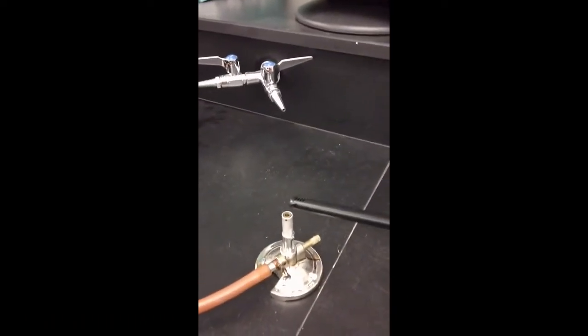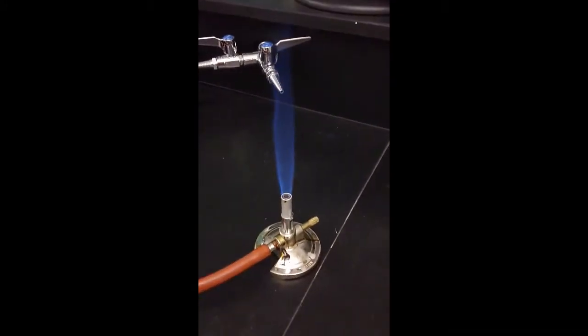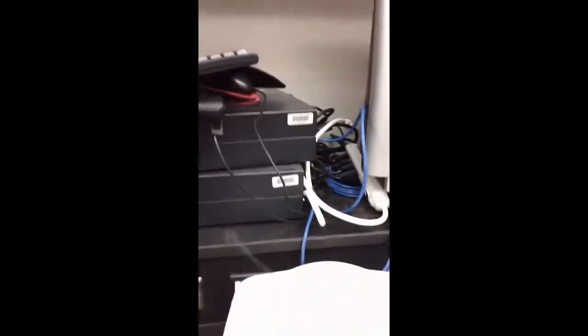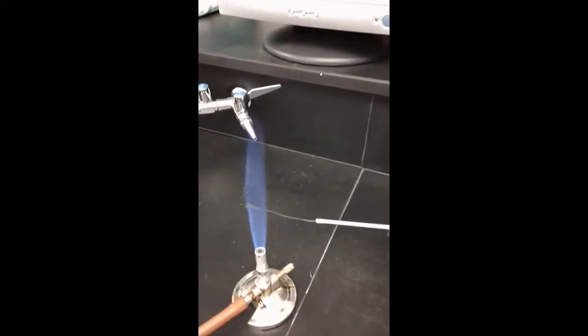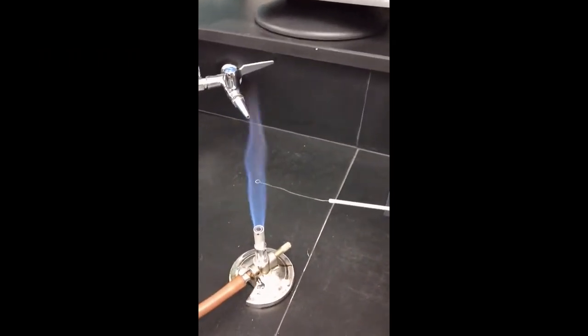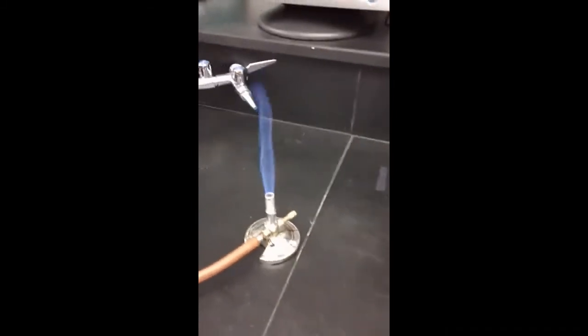I'm going to go ahead and light. Okay, so there I have it lit. Now I need to make sure that my flame test rod is clean. I'm going to put it there and make sure it doesn't burn any colors. Alright, so now is when you're going to want to make very sure that you're taking detailed observations.